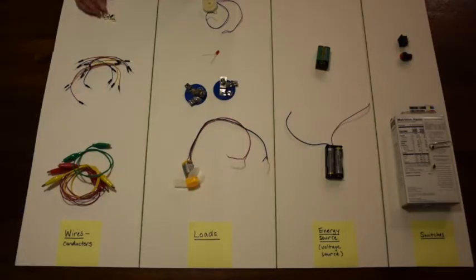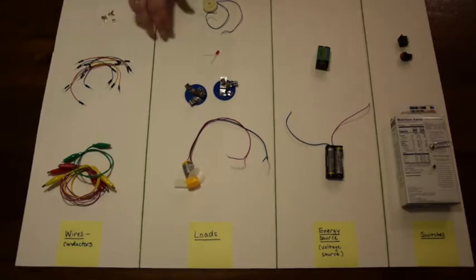Down here we have little brads, little clips that are conductors, which makes the point that any kind of conductor will work to connect the loads with the energy source. So these three things are all required for a circuit.